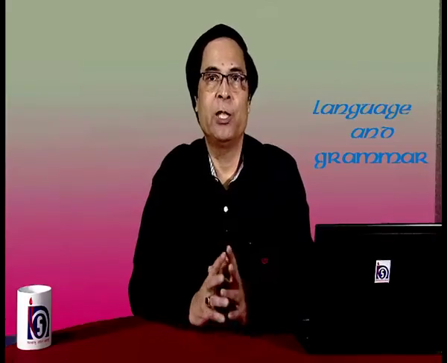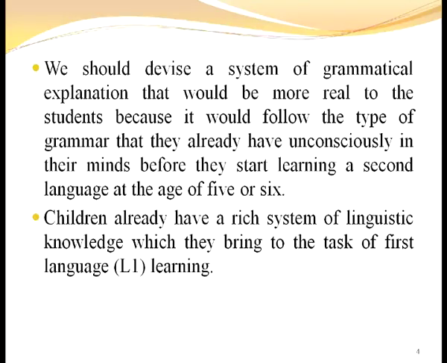We should devise a system of grammatical explanation that would be more real to the students, because it would follow the type of grammar that they already have unconsciously in their minds before they start learning a second language at the age of around 5 or 6. Children already have a rich system of linguistic knowledge, which they bring to the task of first language learning. So they have already mastered the language structure of their mother tongue.